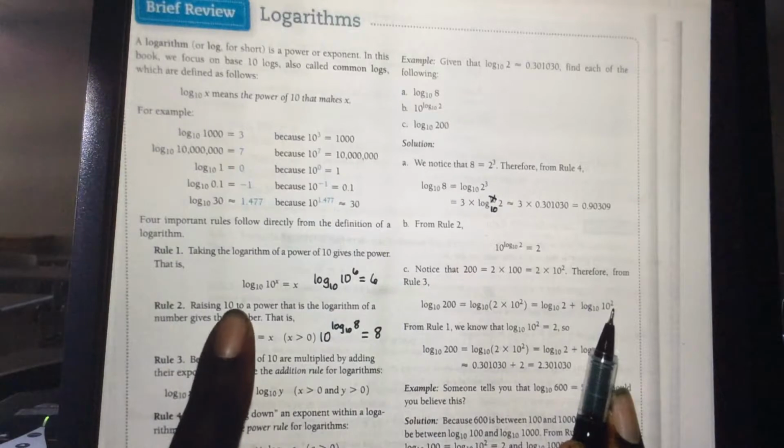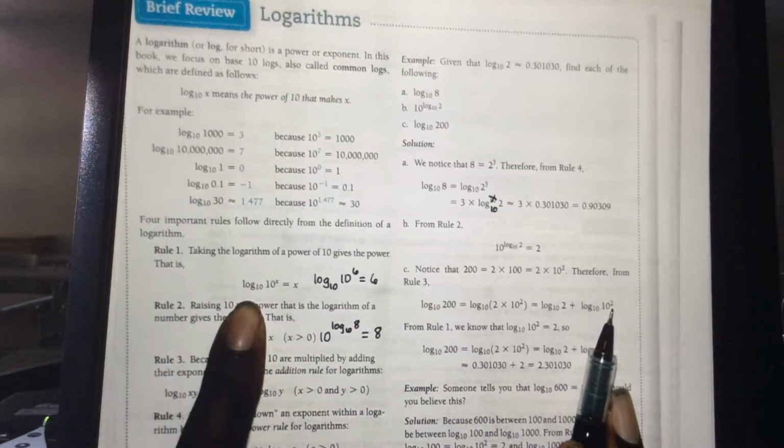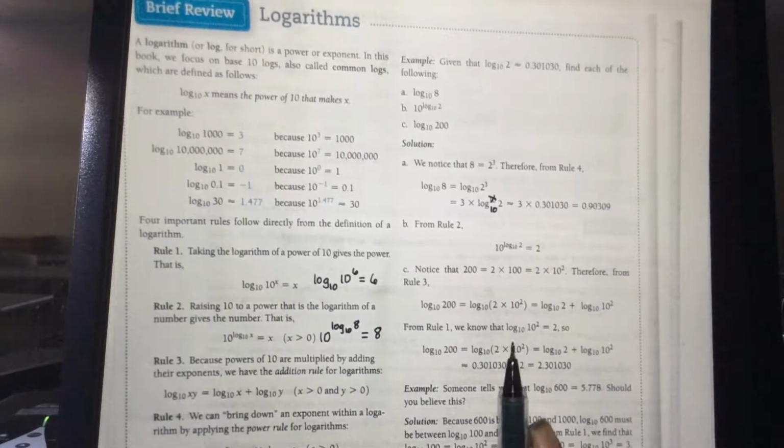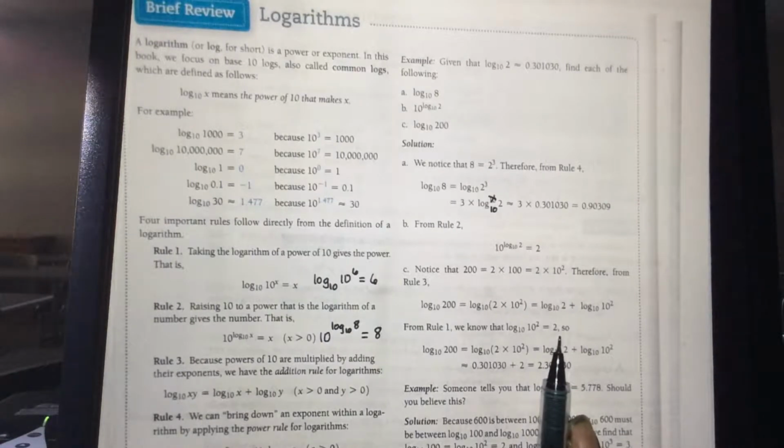Now from rule number 1, log to the base 10 of 10 to whatever your exponent is going to be that exponent. So log to the base 10 of 10 squared is going to be 2. Here, log to the base 10 of 2 is 0.301030, plus the log to the base 10 of 10 squared, which is that exponent of 2. Add those two together, you're going to get 2.301030 as the final answer.